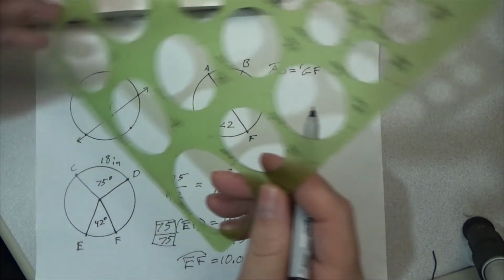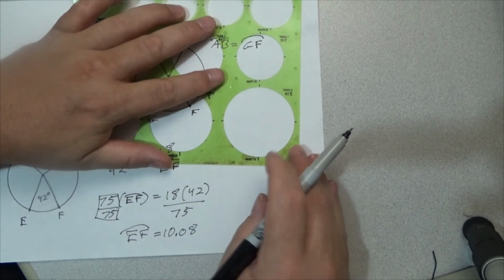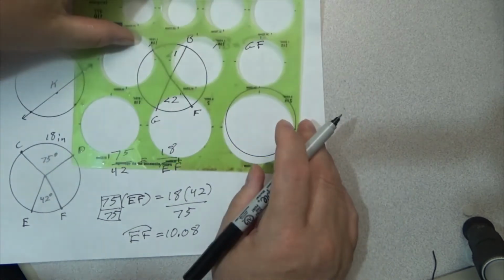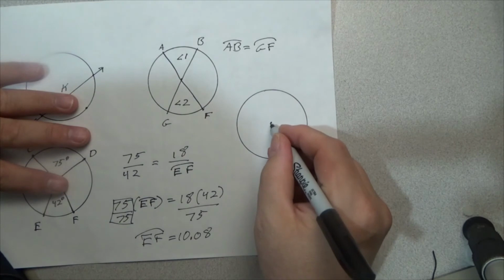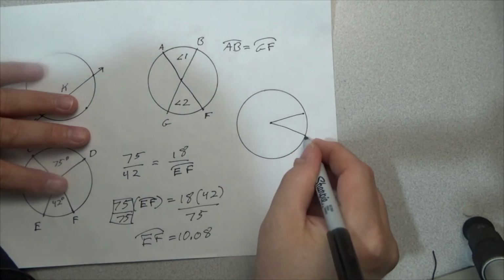I might have gotten in over my head with that one. Central angle, something like that.